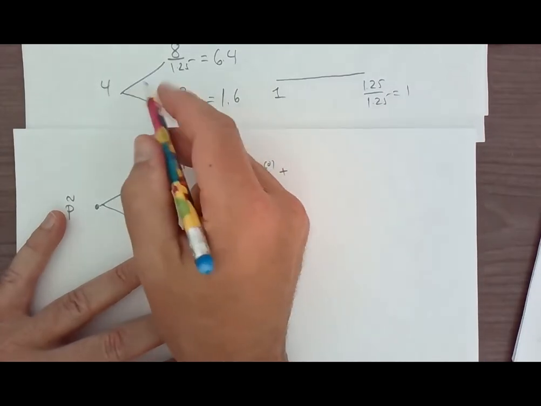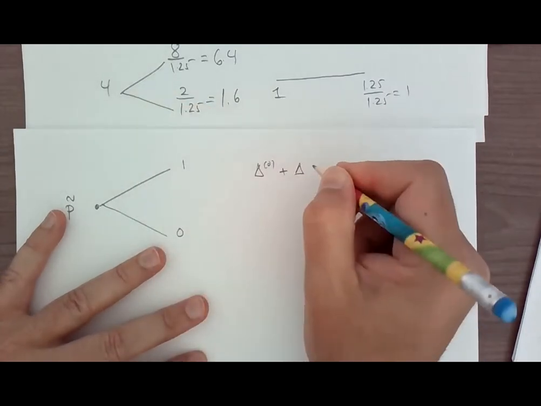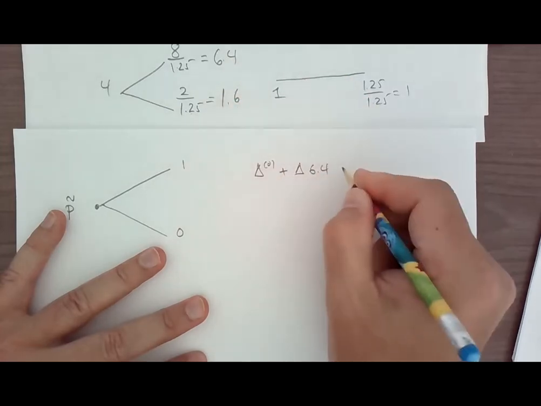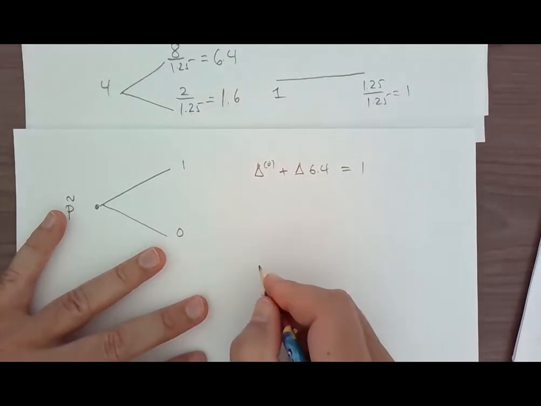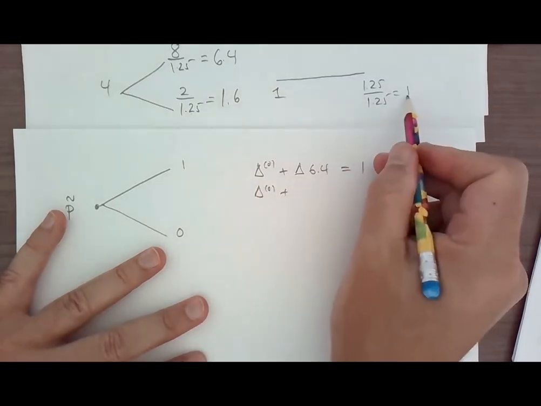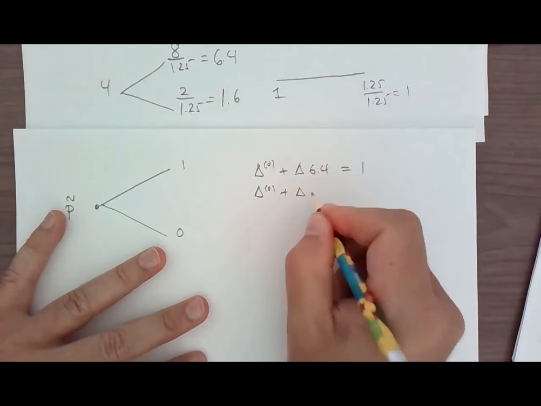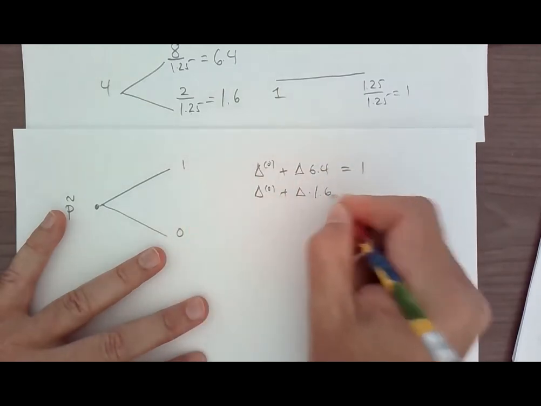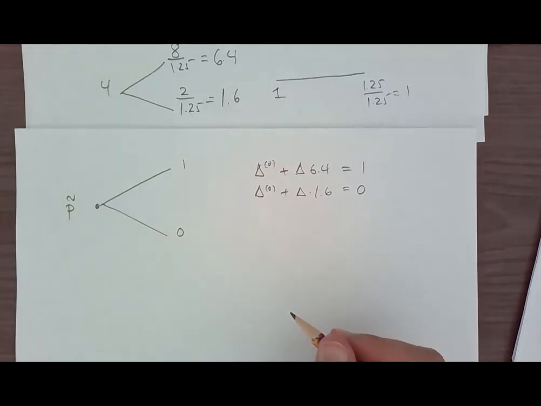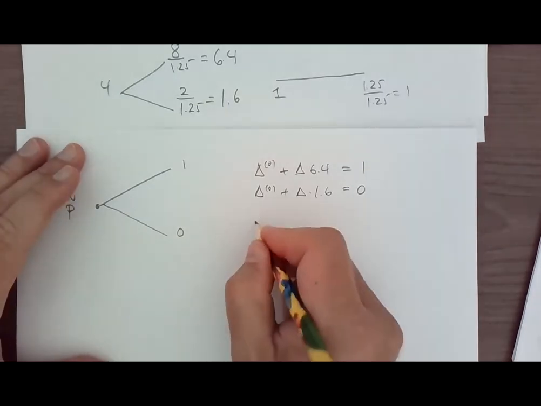And I'm going to be investing delta in this one. In the upstate, delta times 6.4, I want that to be 1. And in the downstate, I still have a 1 over here, and then it'll be delta times 1.6, and I want that to be 0. Okay, I solve.